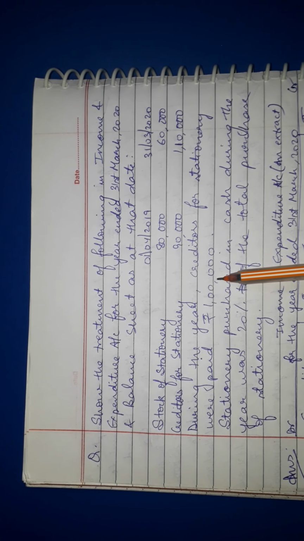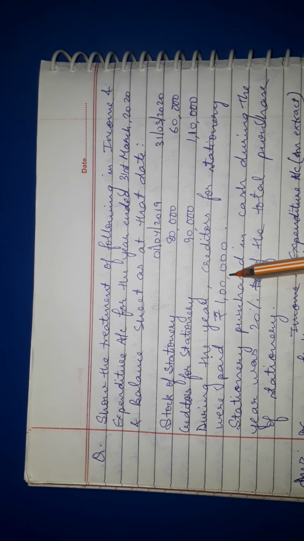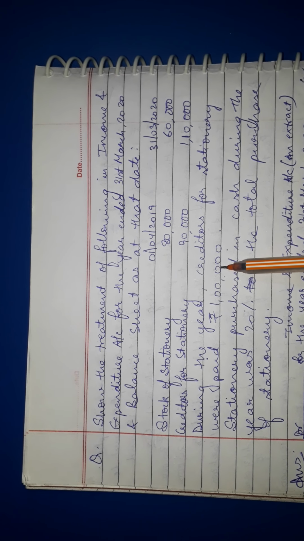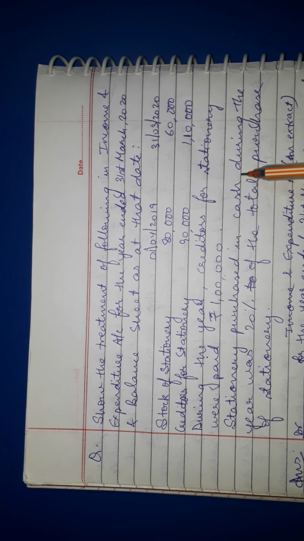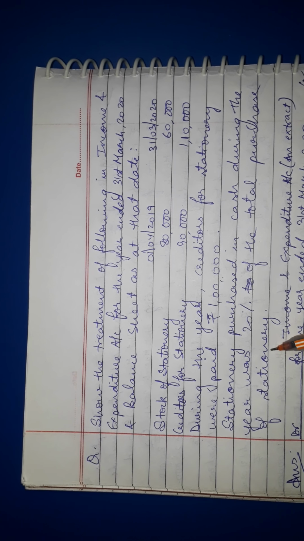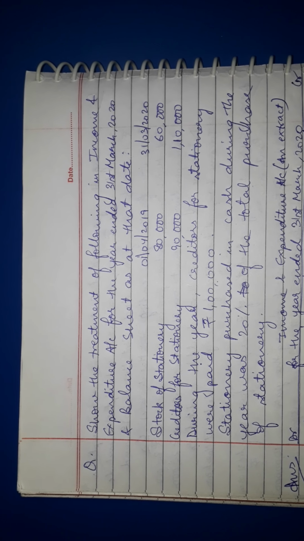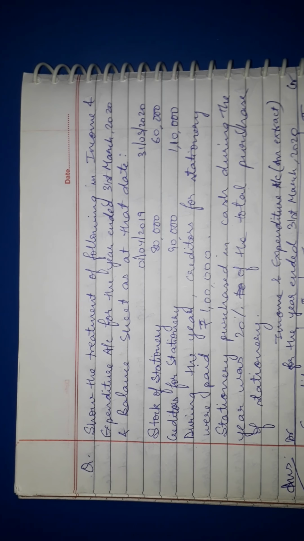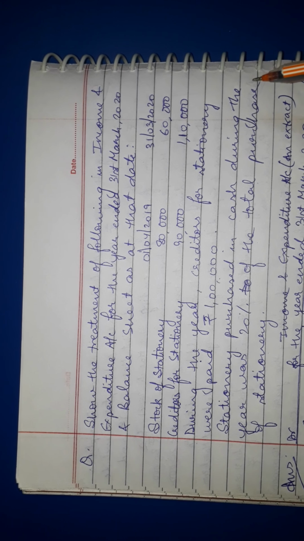Now in this question, we are not given the amount of purchases, but it is given that the creditors were paid 1 lakh rupees. Also another thing is given, stationery purchased in cash during the year was 20% of the total purchase of stationery. That means whatever is the amount of total purchases of stationery during the year, 1/5 of it belongs to the cash purchase category.